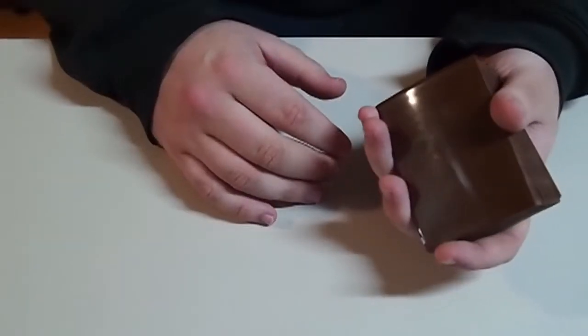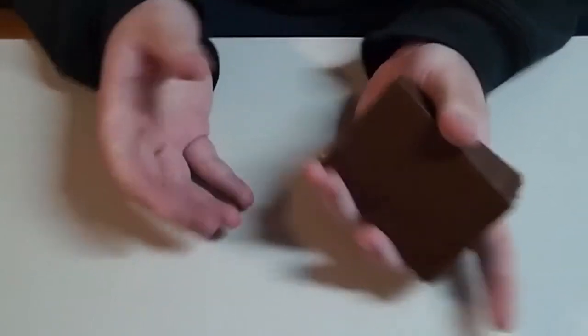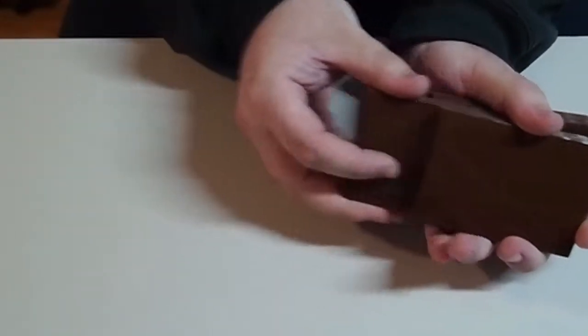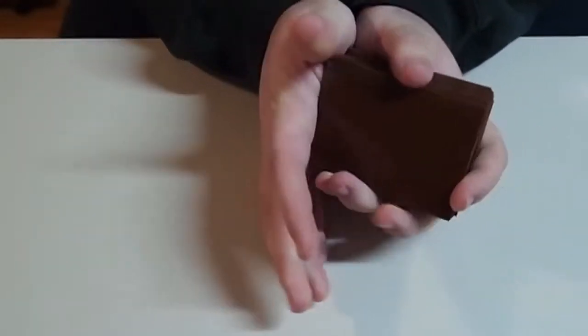To perform the Hindu Shuffle, hold your deck in one hand, with your thumb and fingers around the deck, holding it in place. Then, take a packet of cards from the inside of the deck, pull it out and move it to the top.